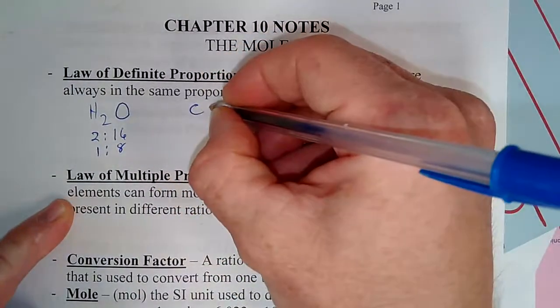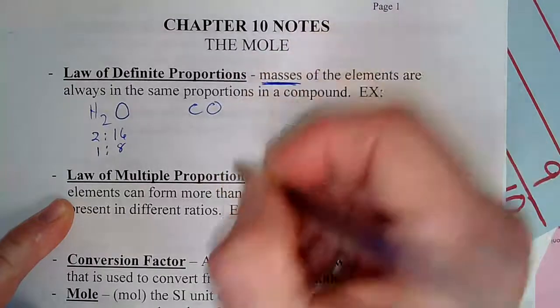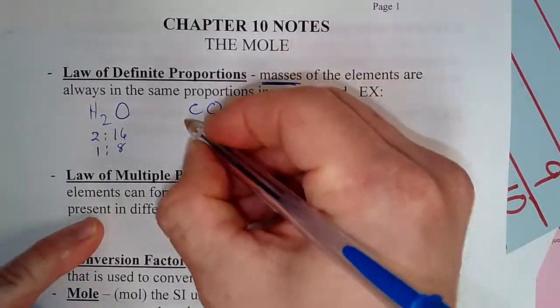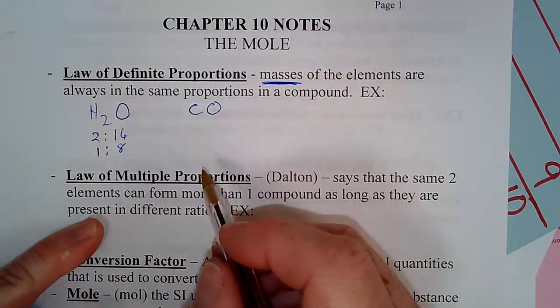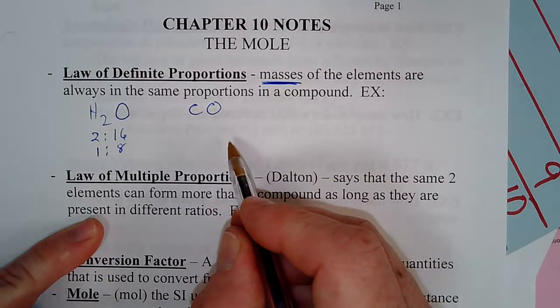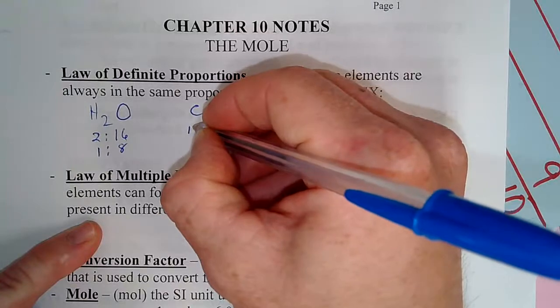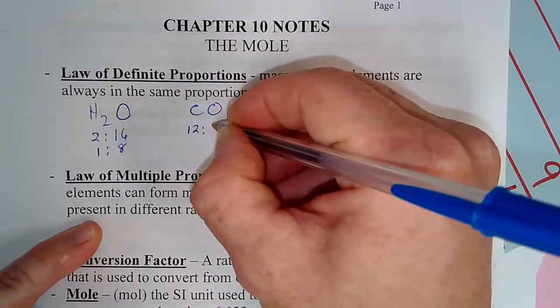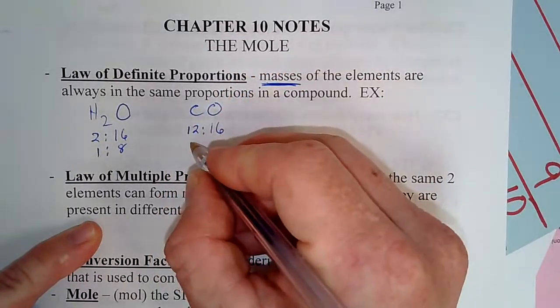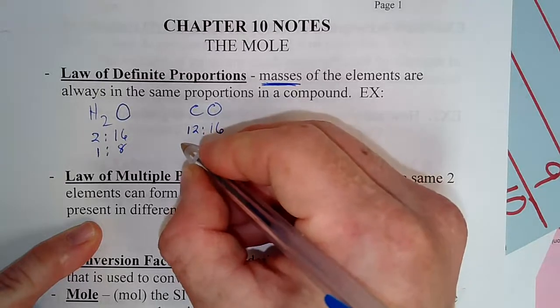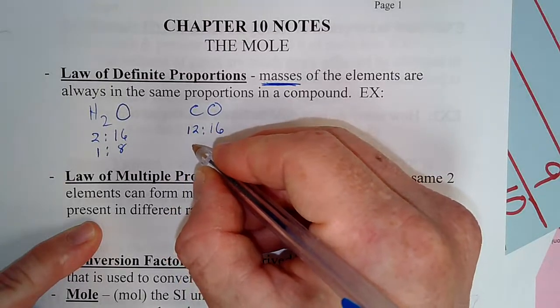Another one that you might encounter may be carbon monoxide. Let's see, in carbon monoxide the carbon's 12, the oxygen's 16. So you would expect a ratio of 12 to 16, or you could simplify that. Yeah, 3 to 4.